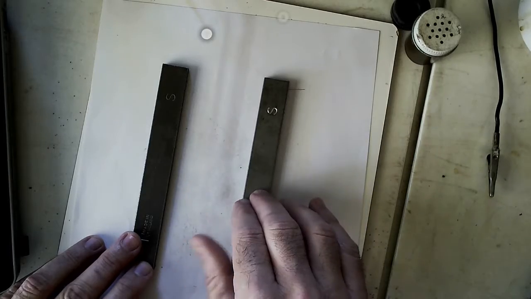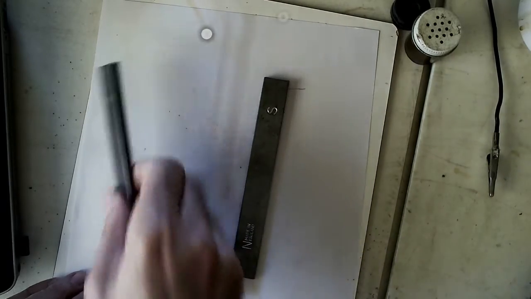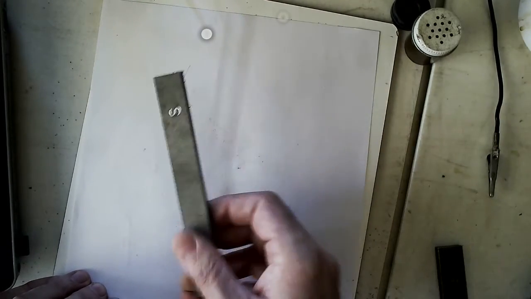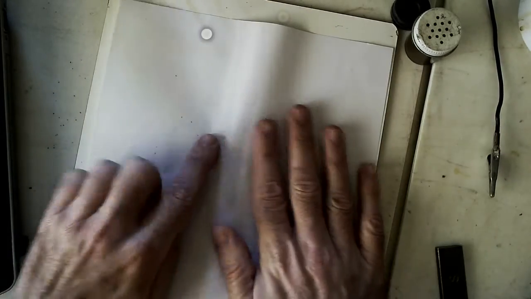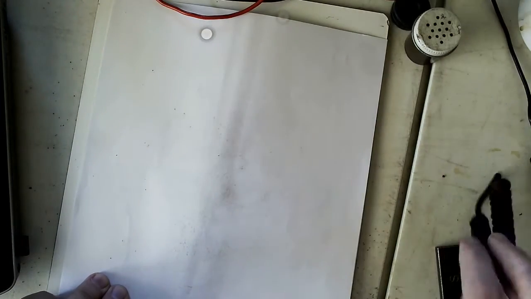So there are two bar magnets. You would have gotten two bar magnets. The first part of the lab, you take one bar magnet and you put it underneath a piece of paper. And what it shows is magnetic field lines, like what does a magnetic field really look like?